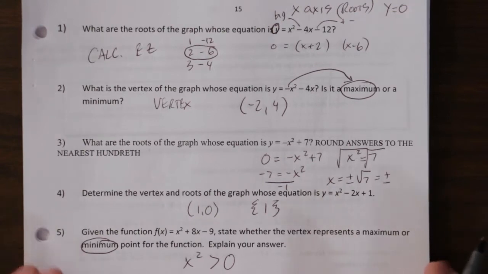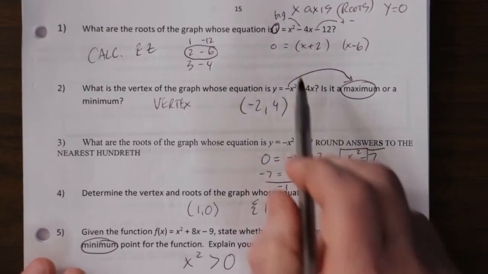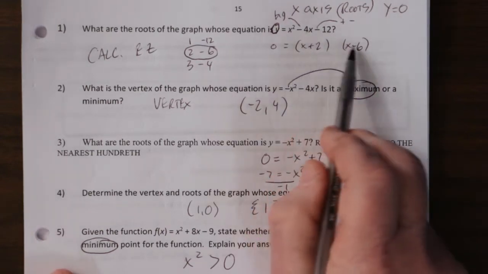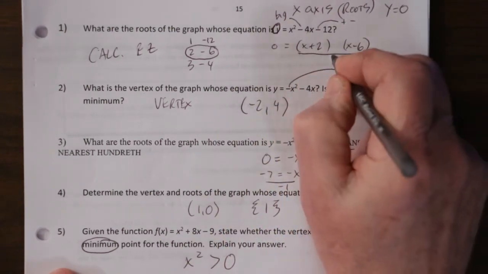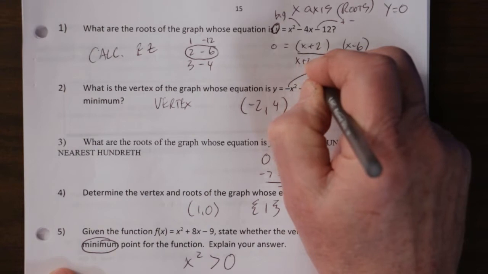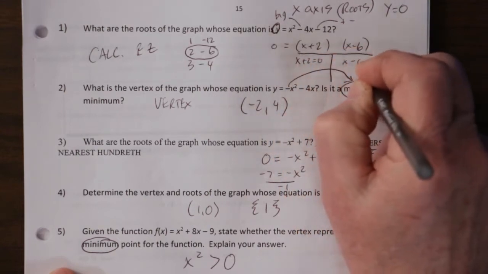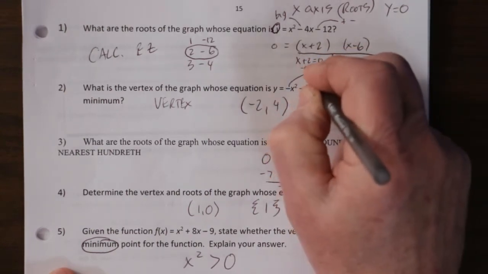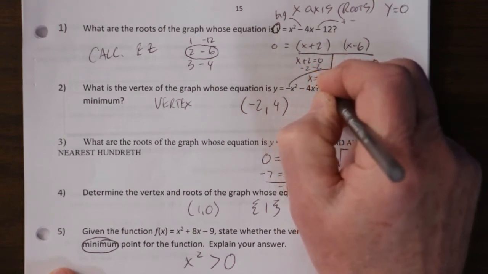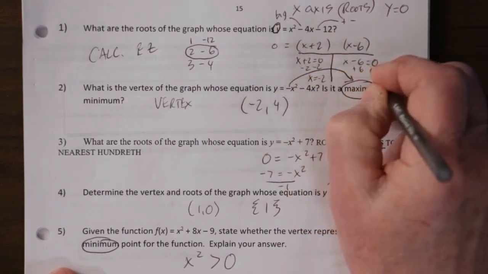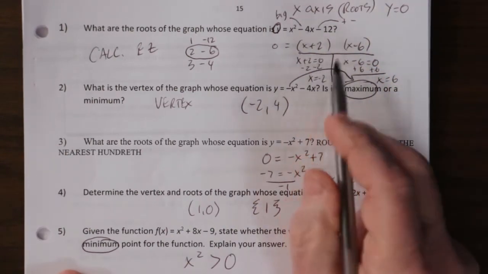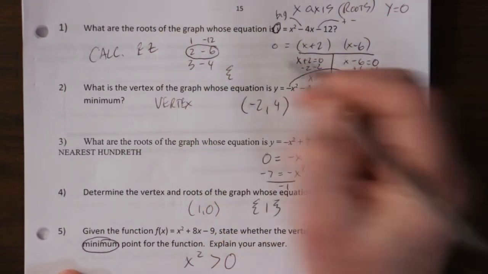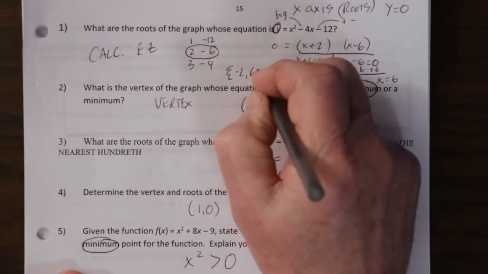Now, where last unit you were done, now you're not done. Now you have to take it to the next level, and that would be setting each one of these factors equal to 0 and solving it. So it's going to kind of flip your signs eventually. So I've got x plus 2 equals 0, and x minus 6 equals 0. Subtract 2, so I get x equals negative 2, add 6, so x equals 6. So without using my calculator, I found that my roots are negative 2 and positive 6.